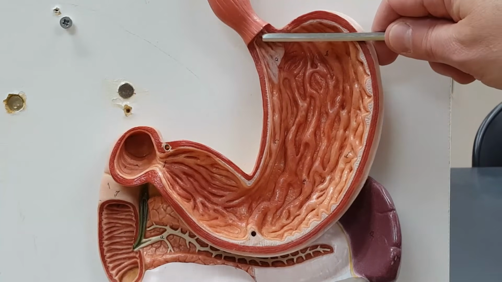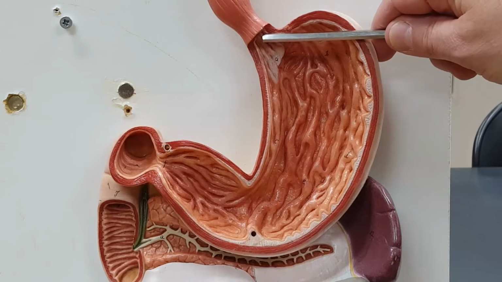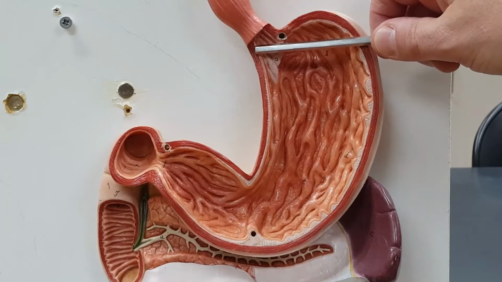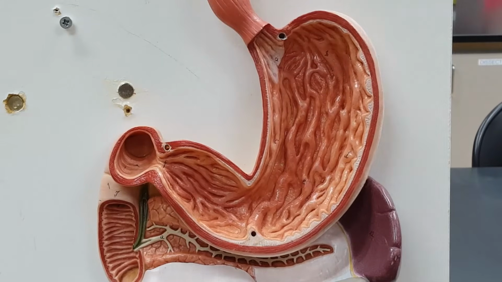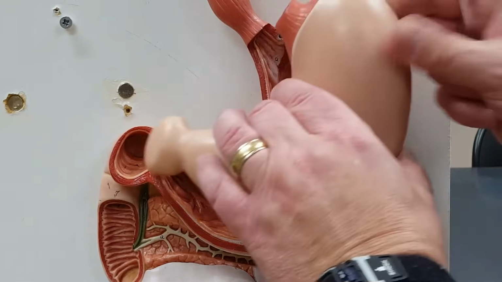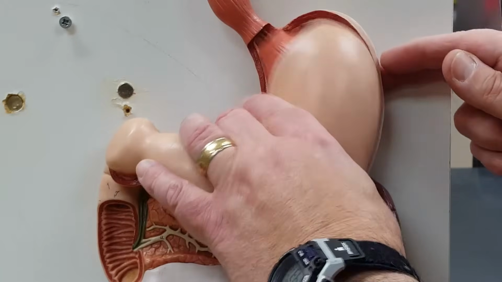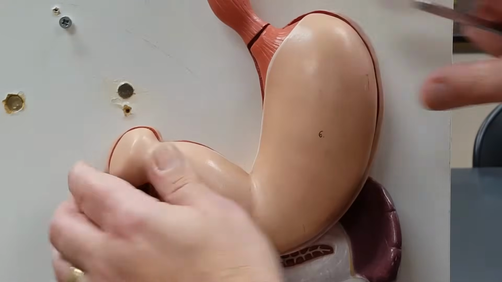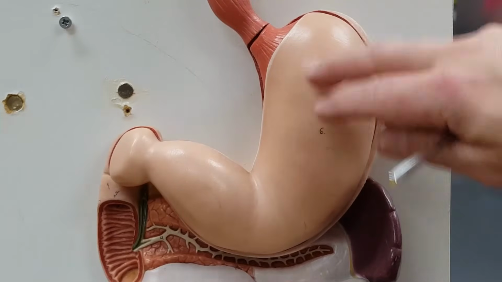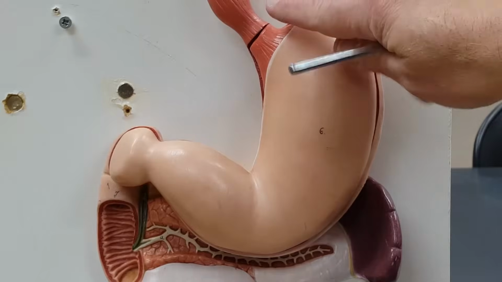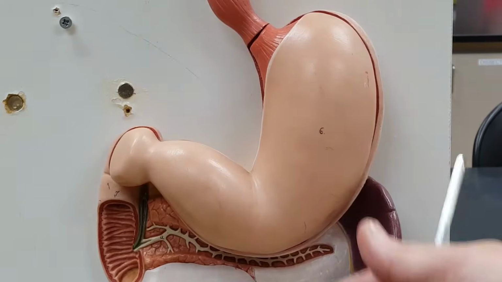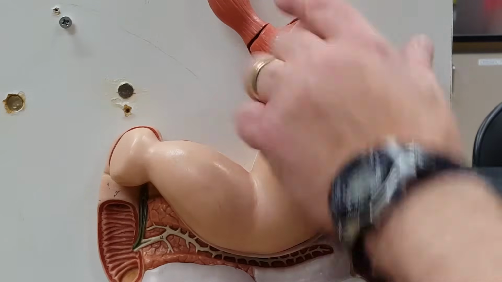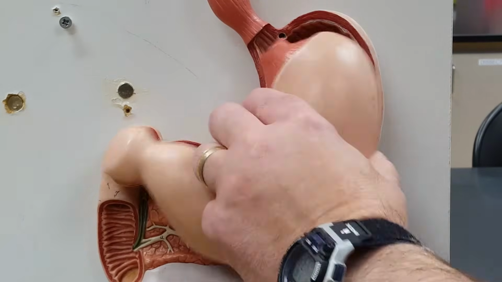Above the horizontal line formed by my probe is the fundus, right here, the dome-shaped top of an organ. If I put the face back on this stomach, like that, the fundus is the dome-shaped top of an organ. Your stomach has one, your urinary bladder has one, your uterus has one. So any dome-shaped top on an organ, that's called a fundus.